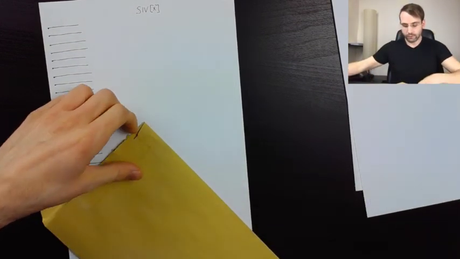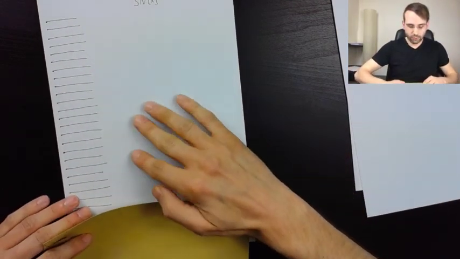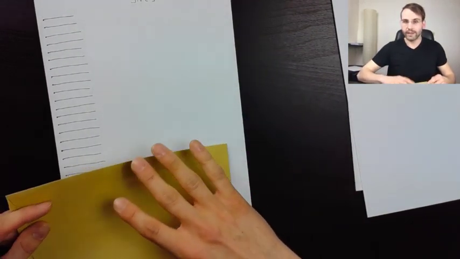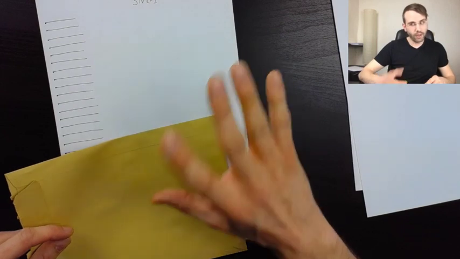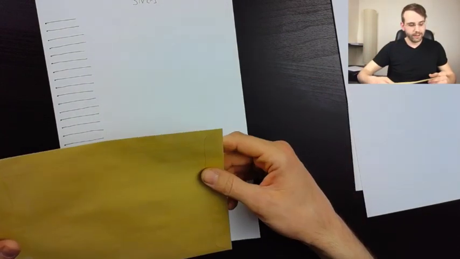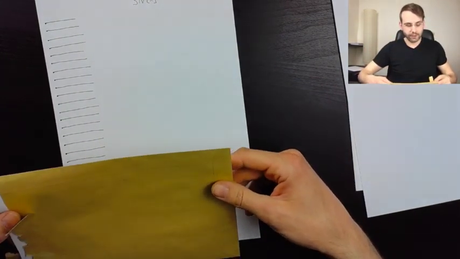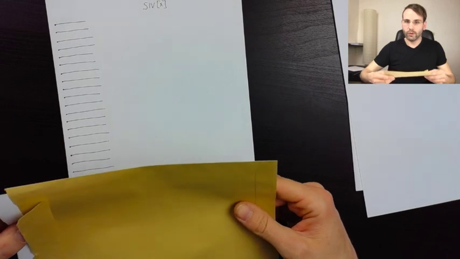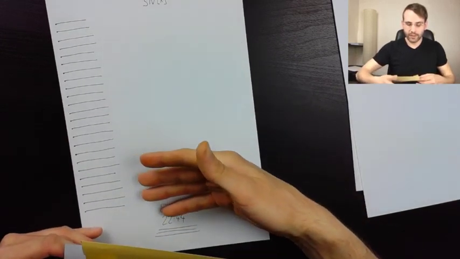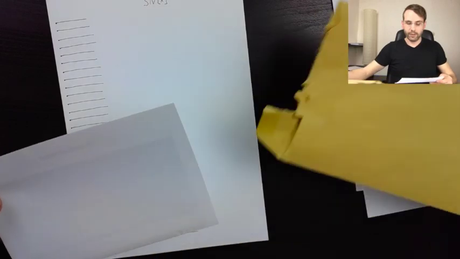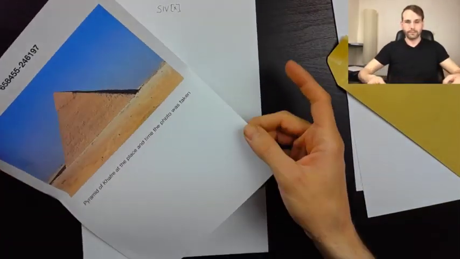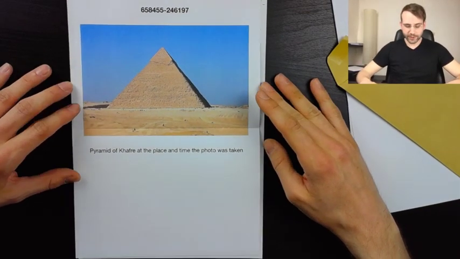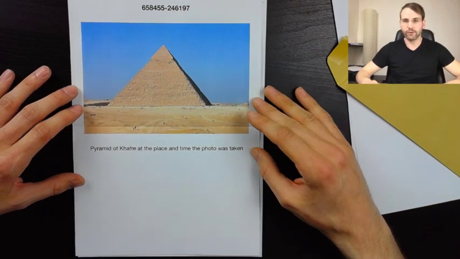Before, I want to say again, if you have no clue about what it could be, that's a good sign. If you know, it's about this or this, then it's not a good sign, because that means you create an AOL. If you really ask neutrally, we don't want to know what's really inside of there. We just want a raw piece of data, and then at the end we look what it was. So, this was our target. The pyramid of Khafre at the place and time the photo was taken.